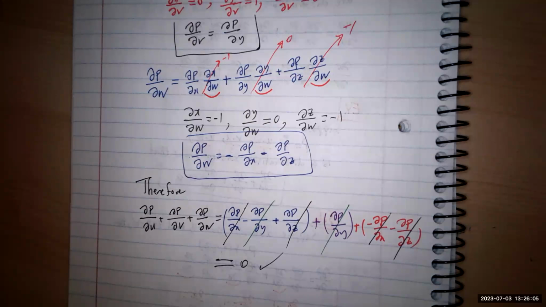What is the question about the quiz? Do you have a question about the quiz? I mean, quiz number 2? Quiz number 2 would cover everything we did.